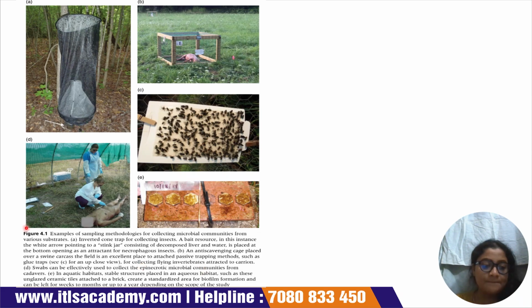This one is B. Sorry, this is B, right top. It's showing an anti-scavenging cage placed over a swine carcass. So see, this is the swine carcass that is there. The field is an excellent place to attach passive trapping methods such as glue traps. This is the glue trap that is seen over here. See, glue is placed, so on the glue the insects are coming and getting stuck, for collecting flying invertebrates attracted to carrion. Carrion means the decomposing material or the carcass.